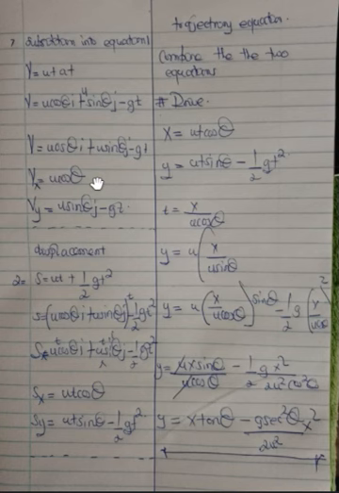If we target the component of velocity acting vertically, Vy is equivalent to u sin theta minus gt. Now you are free to remove this i and j, those representing direction. Right now, the velocity Vx is equivalent to u cos theta, and Vy is equivalent to u sin theta minus gt.